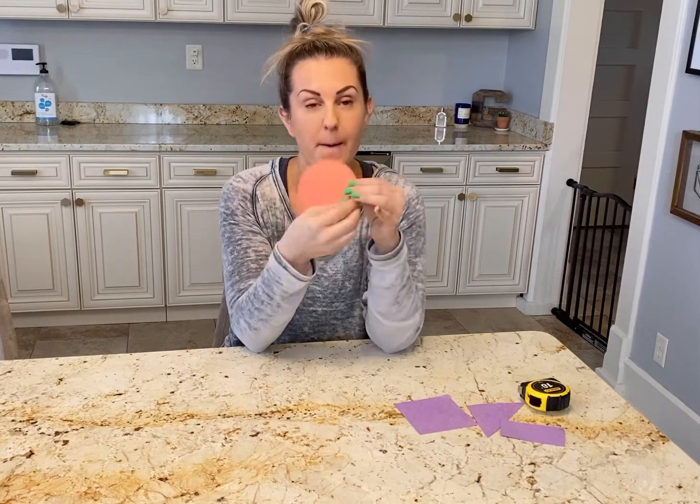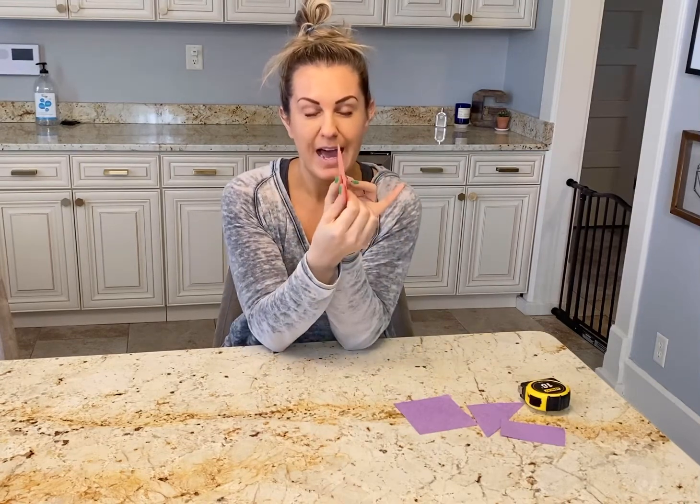So let's take a look at some of the 3D shapes I found in my house. I went on a shape hunt, and I have to say it was a little tricky to find certain ones of these shapes. But the first one I want to start with is spheres. Spheres remind me a little bit of a circle, but instead of being flat like this circle, they're 3D.